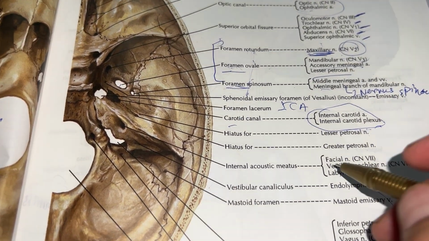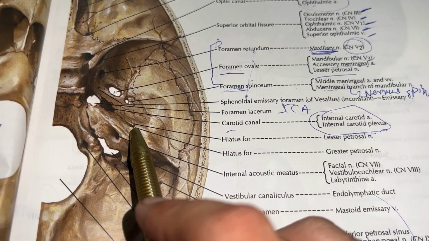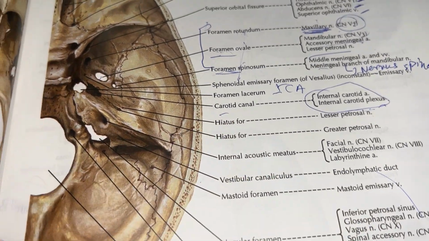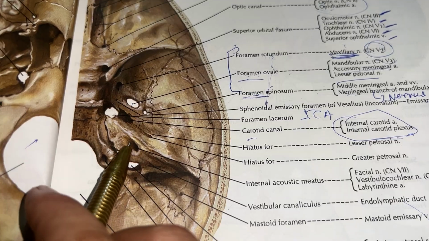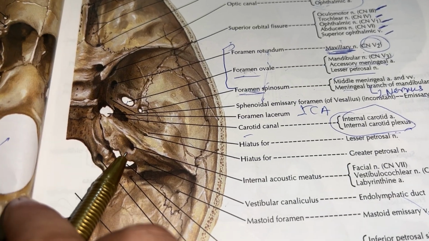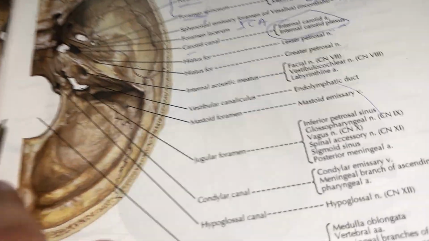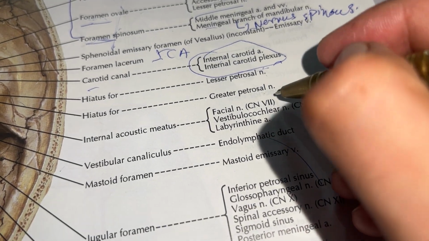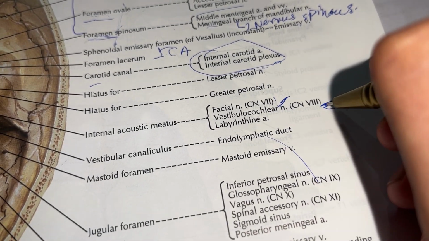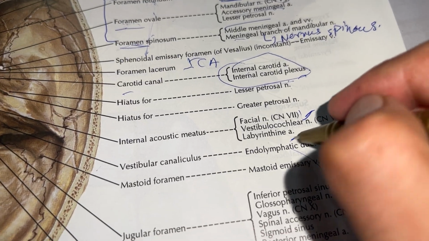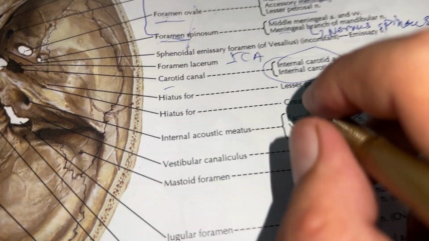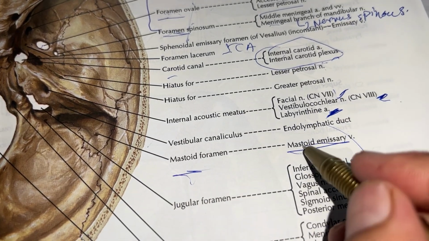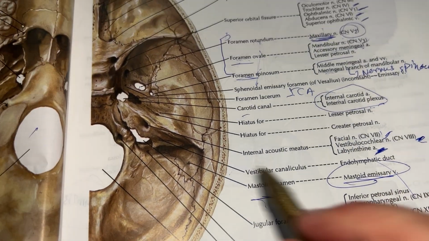This is the hiatus for the lesser petrosal nerve. This is the hiatus for the greater petrosal nerve. This one is the internal acoustic meatus. It transmits two nerves and one artery. The nerves are the facial nerve and vestibulocochlear nerve, while the artery is the labyrinthine artery. This one is the mastoid foramen, which transmits the mastoid emissary vein.